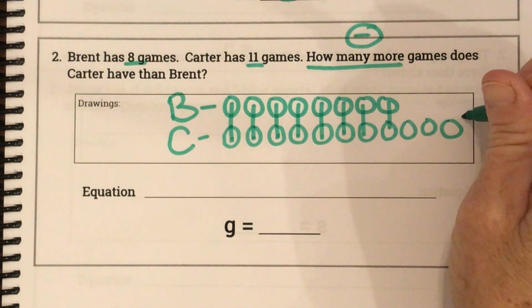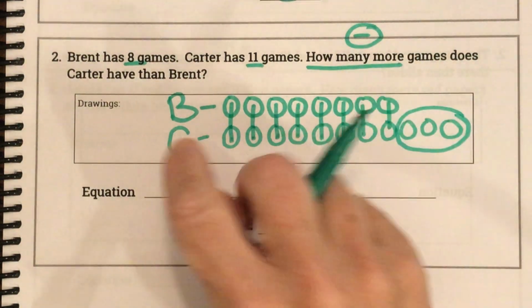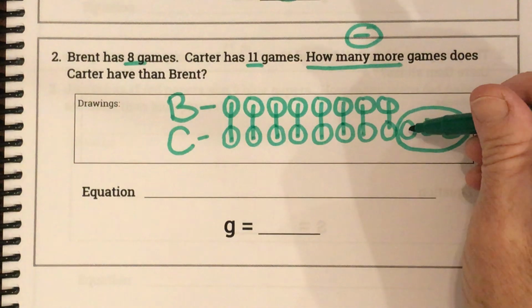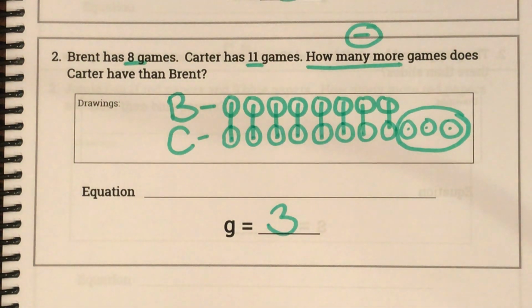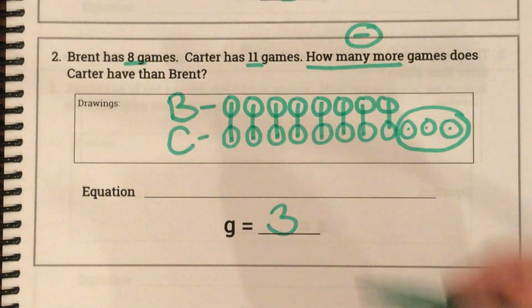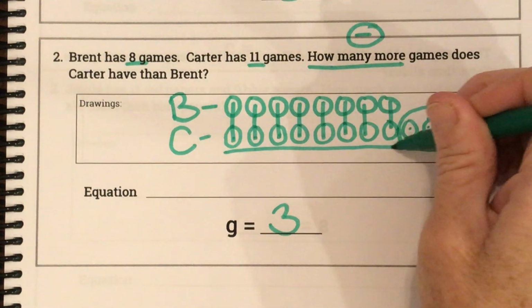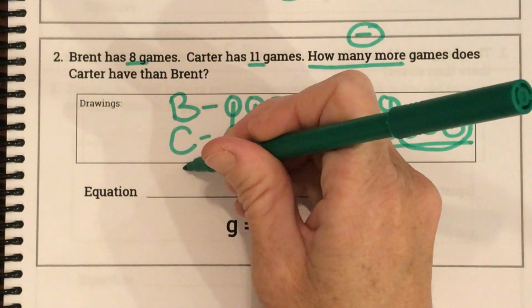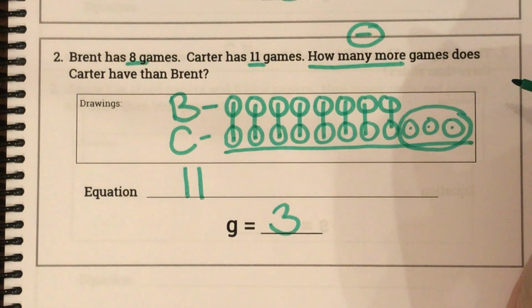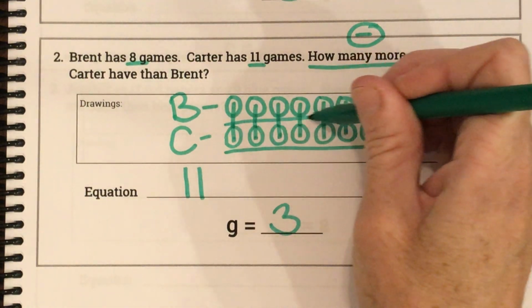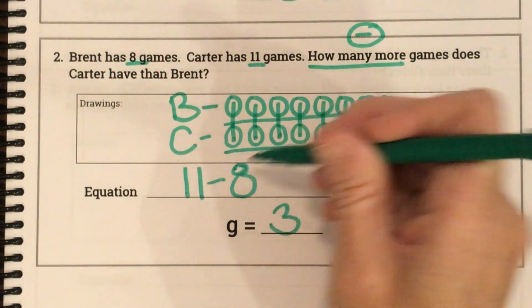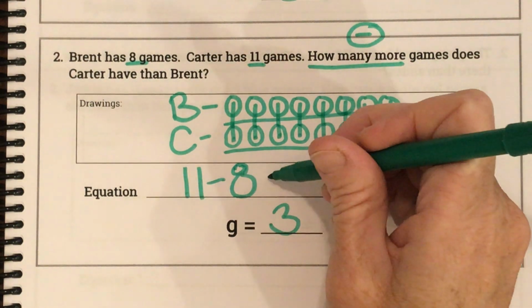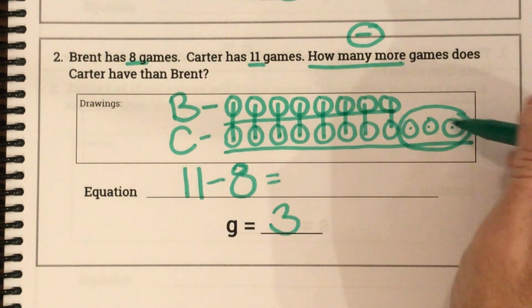Okay, so how many does Carter have left after we matched them? I see 1, 2, 3. So Carter has 3 more than Brent had. Okay, but what was our equation? We took all of Carter's games, all 11 of his games, and we subtracted or took away the 8 games Brent has. And we were left with 1, 2, 3.